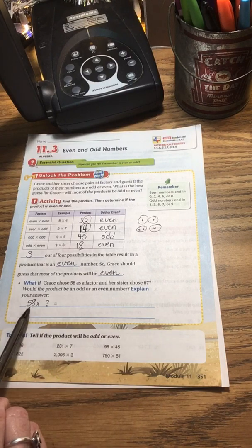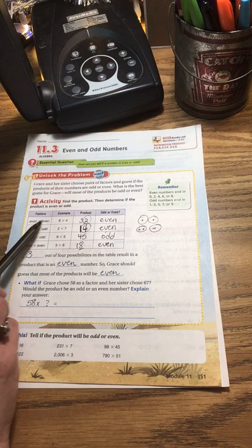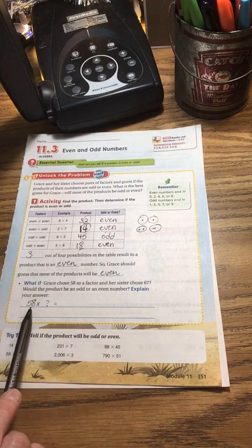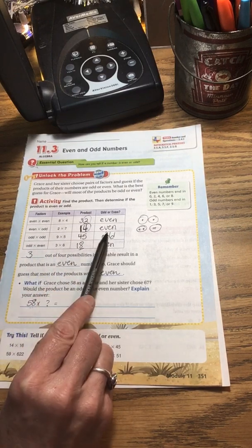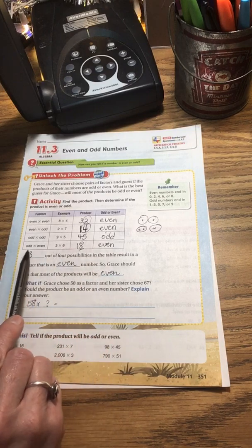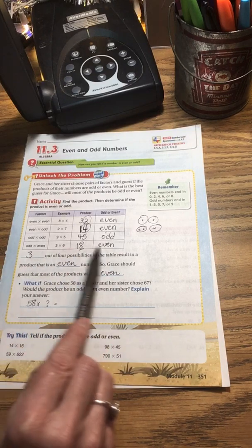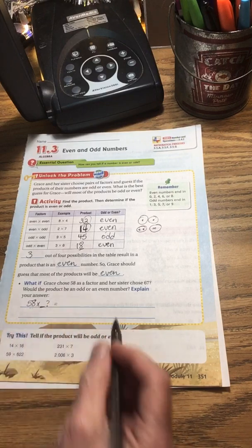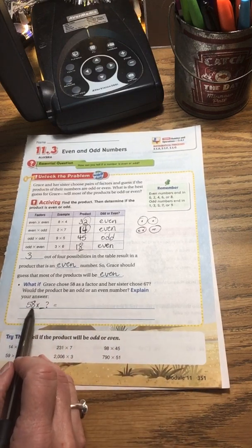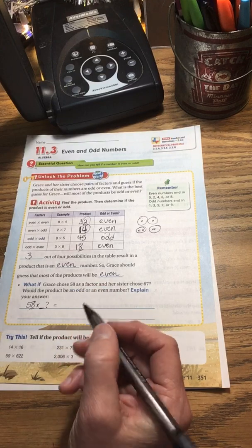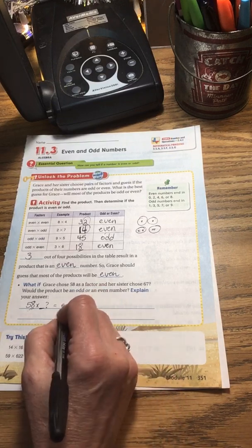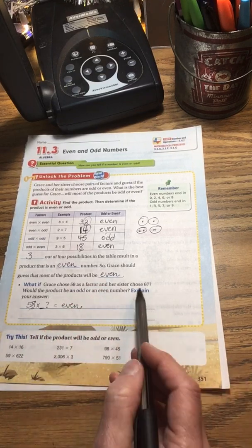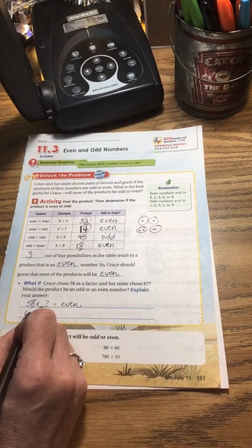Well, look, if you have an even number times an even number, it's going to be even. If you have an even number times an odd number, it's going to be even. If you have an odd number times an even number, it's going to be even. So it doesn't matter if that second number is even or odd, because 58 is even, the answer will be even.